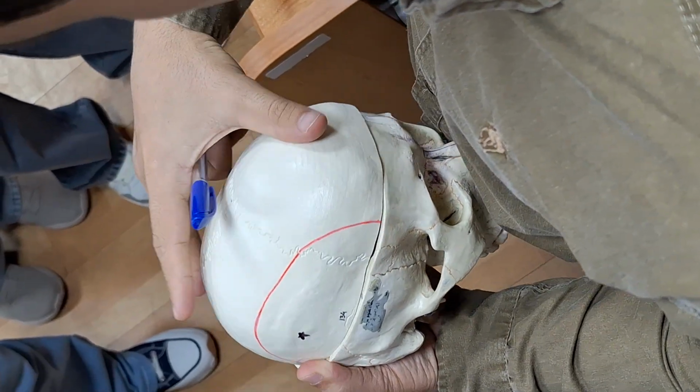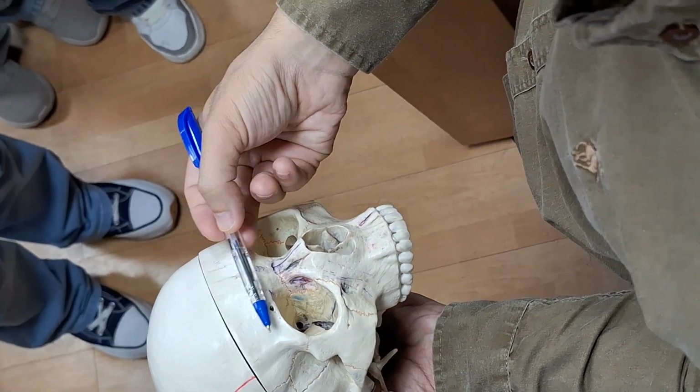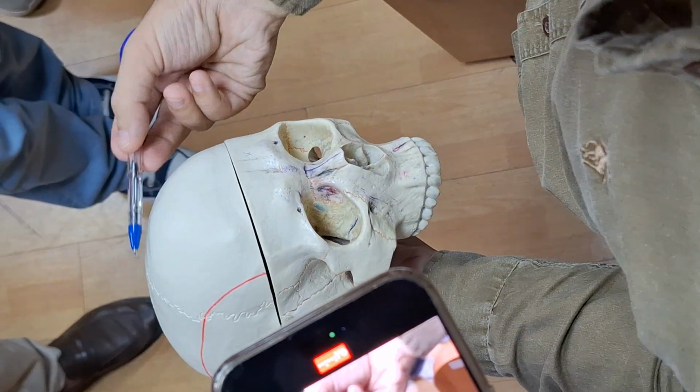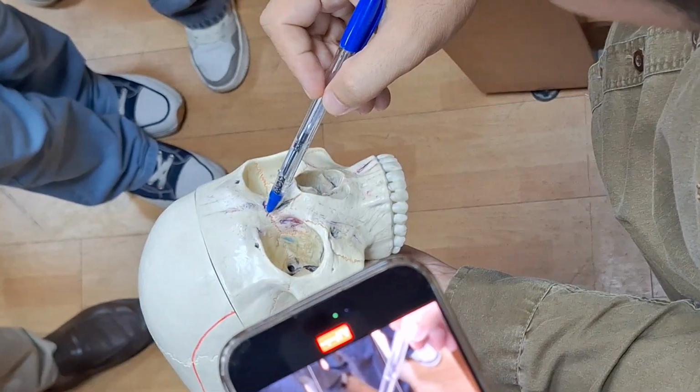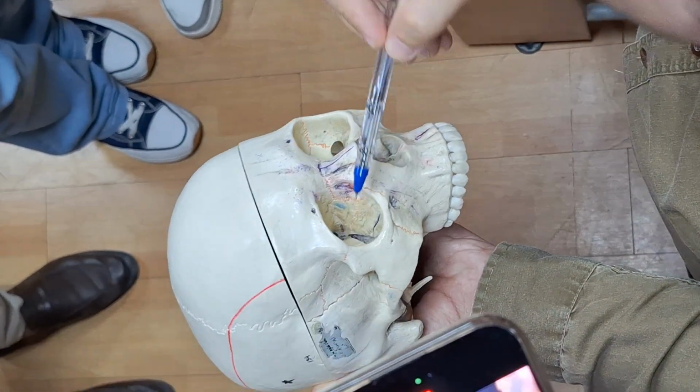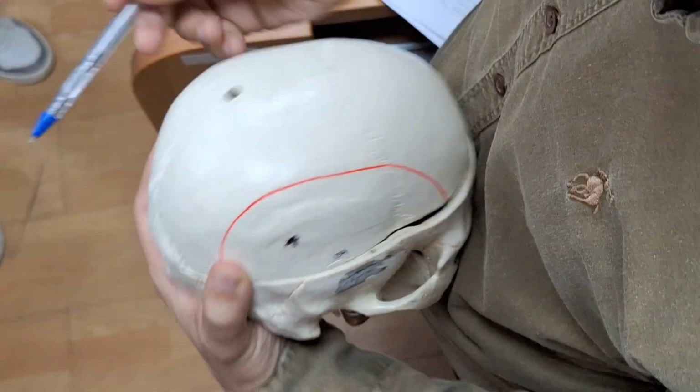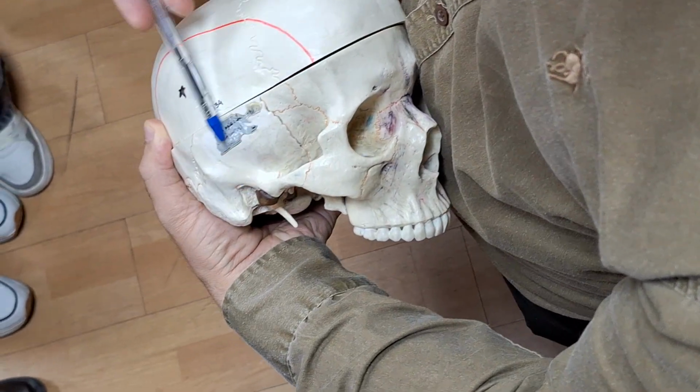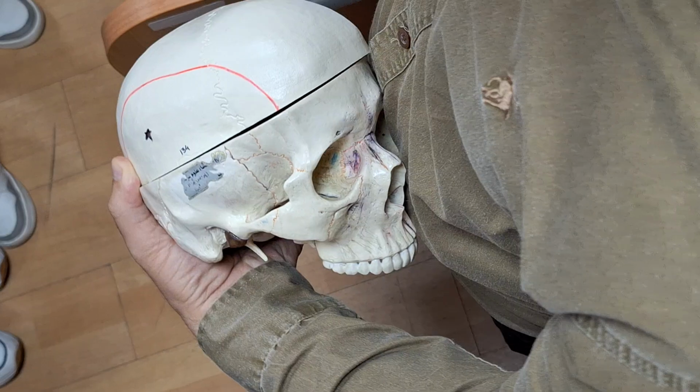Here to posterior, we have these bones. Frontal bone, squamous part of frontal bone. Here is nasal notch, supraorbital margin. Here, parietal bone, and here, occipital bone. And laterally, we have the squamous part of temporal bone.